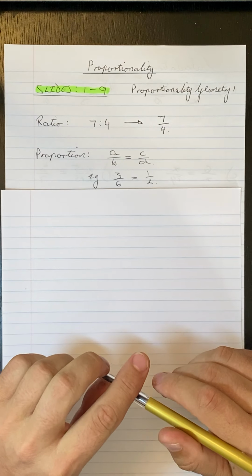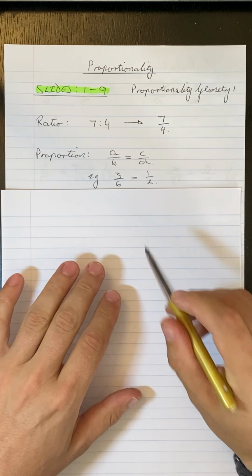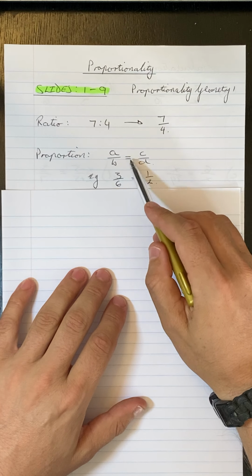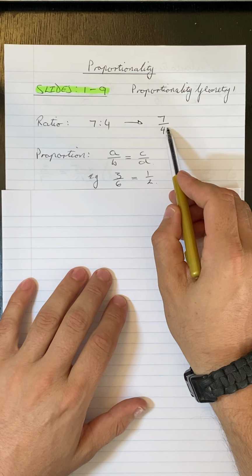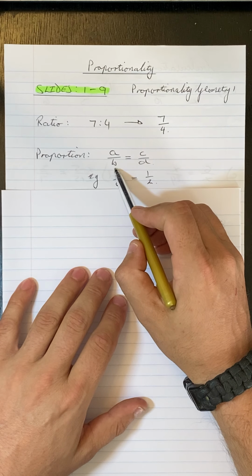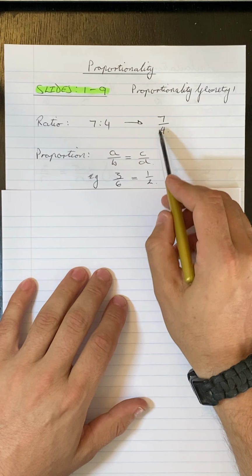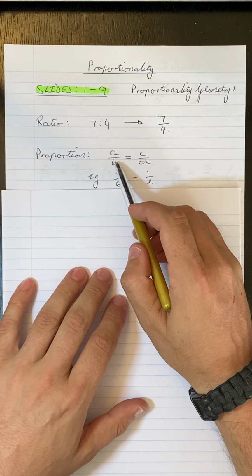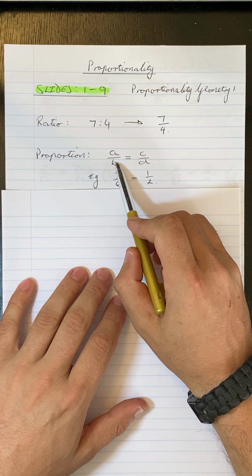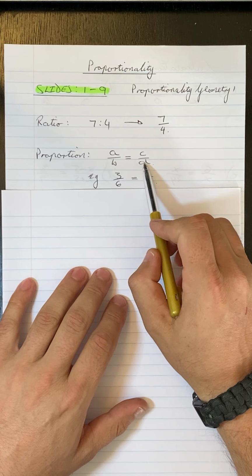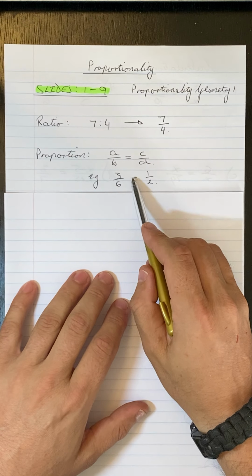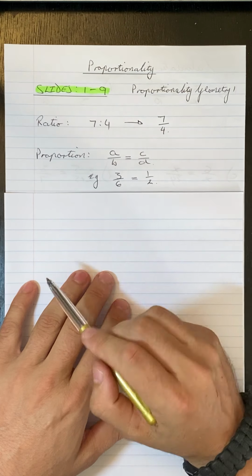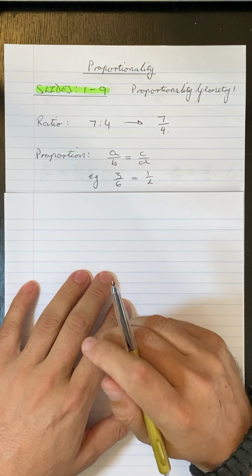Four quantities are in proportion if we say A to B is equal to C to D. So we know that this is a ratio, A to B, and this is a ratio, C to D. So we have a proportion here of A to B is equal to C to D. And a nice simple example is 3 to 6 is equal to 1 over 2. We can just simplify that and get a half.